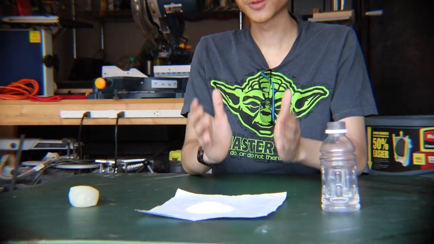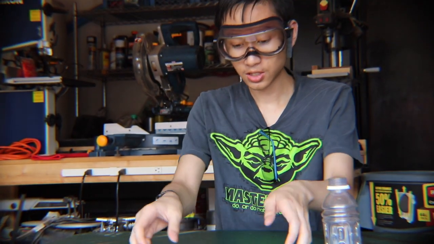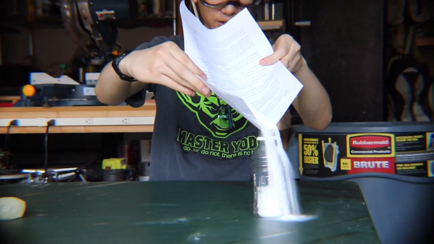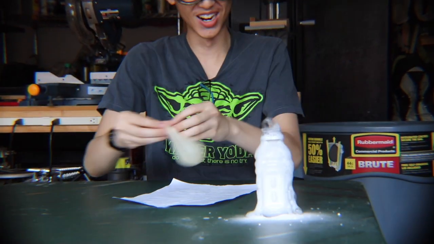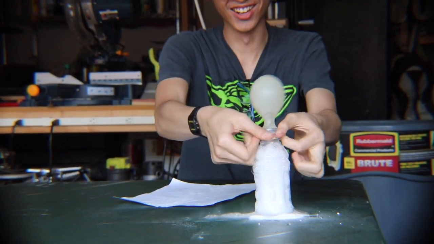Now, let's look at an absolute classic chemical change, that being vinegar and baking soda. Since this is an acid-base reaction, the acetic acid reacts with the... Oh, well, that sucks. Oh god. Oh my god. There we go.